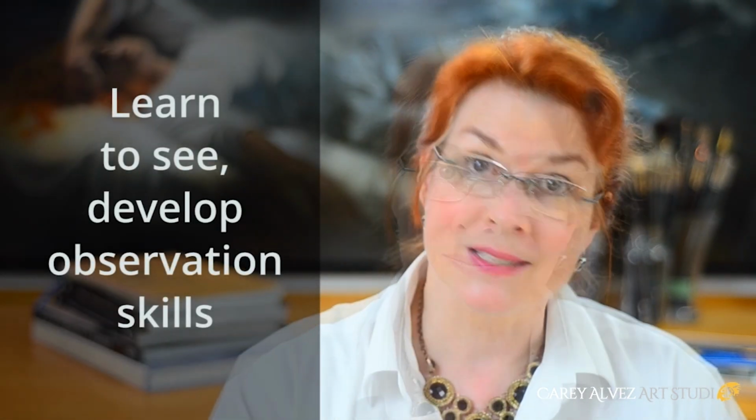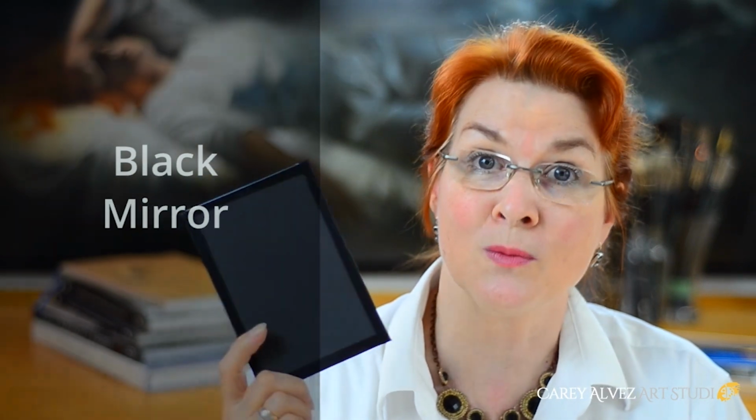That's the first thing. And the second thing that you can do is use one of these little things. It's called a black mirror, and it's a handy tool that you can keep around the studio that will help you see things far more objectively. Where do you get one?